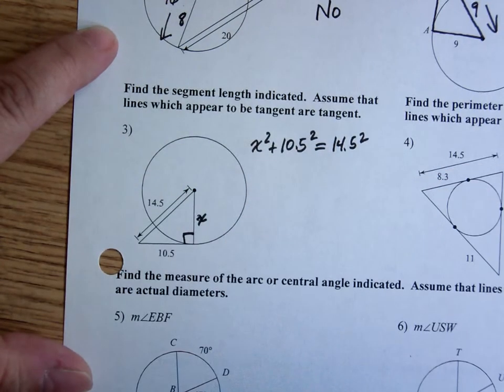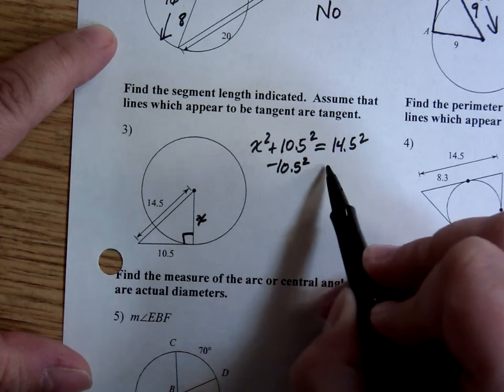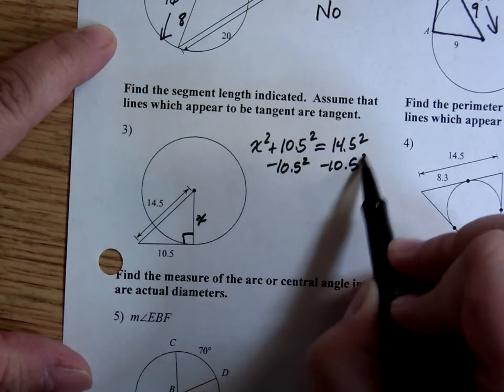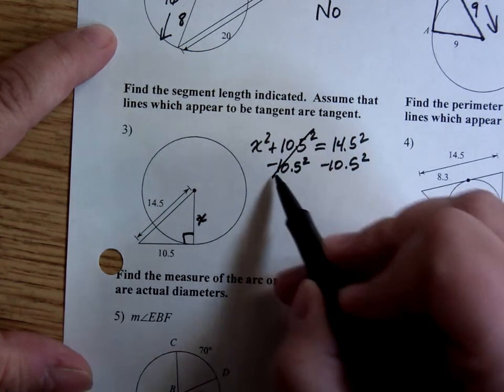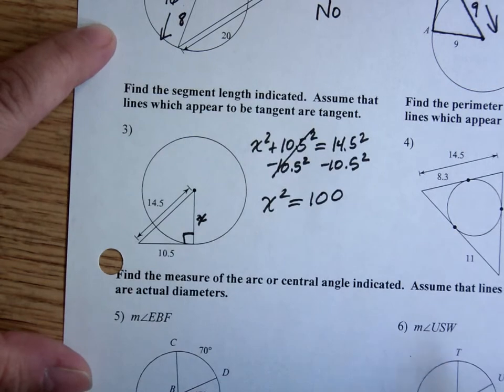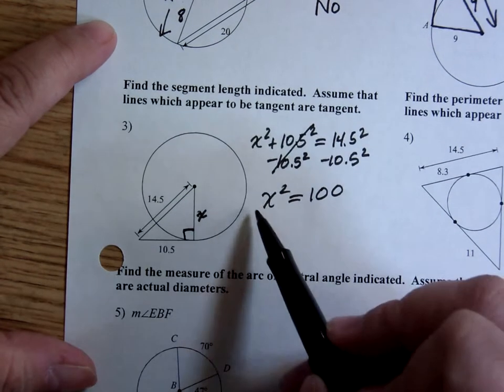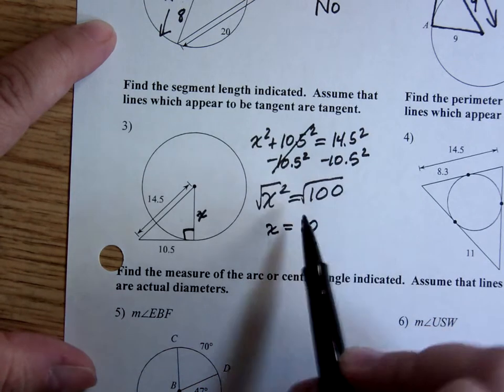So I would go ahead and do this in my calculator. You're going to end up subtracting 10.5 squared from both sides. So I would do 14.5 squared minus 10.5 squared. That gives me 100. So that made that go away. X squared has to be 100. You always end up having to unsquare at the end of the Pythagorean theorem, which means square root. So x is 10.